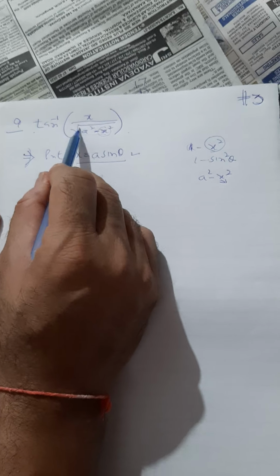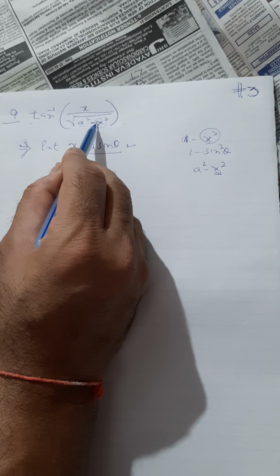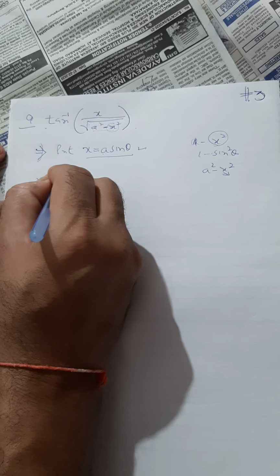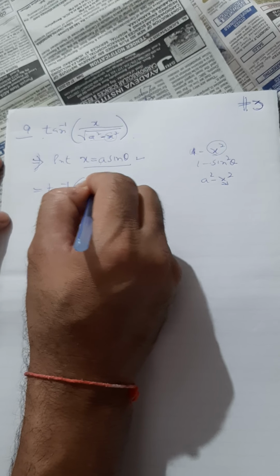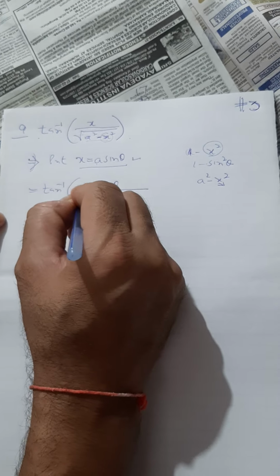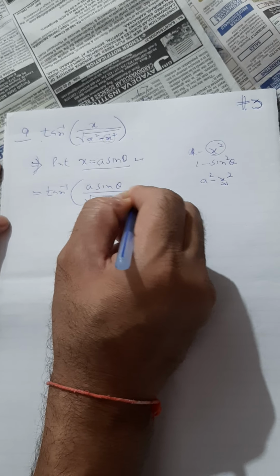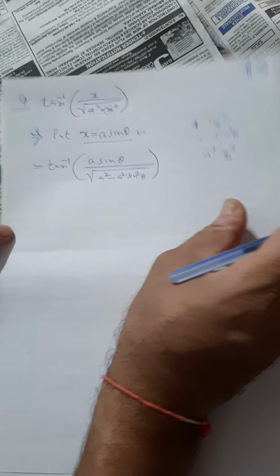Why we have chosen a, you will realize, because now this is a square sine square, so a will come out from this. So this is tan inverse of a sine theta upon root of a square minus a square sine square theta.